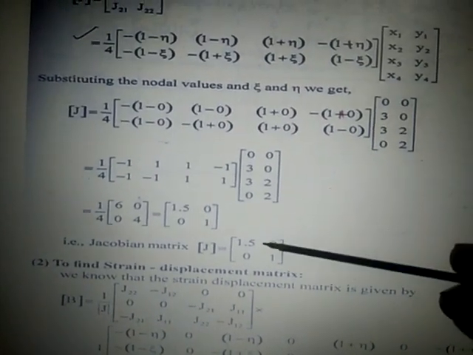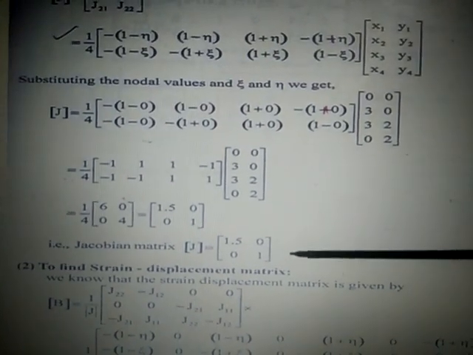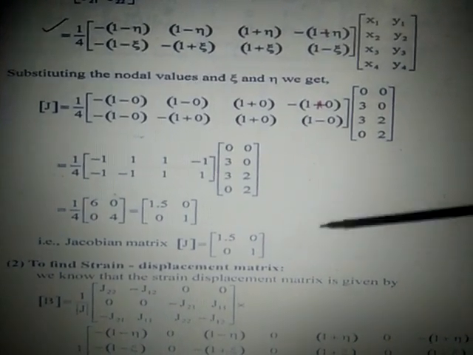It is 1.5, 0, 0 and 1. What is the use of the Jacobian? The value of the Jacobian is the determinant of this. So the determinant of the Jacobian is 1.5 into 1 minus 0 into 0, so the answer is 1.5. It means it can stretch by 1.5 times the actual dimensions. To find the strain displacement matrix, we know the strain displacement matrix is a standard one using the Jacobian. Substitute all the values and you will get 1.5. So this is the method.